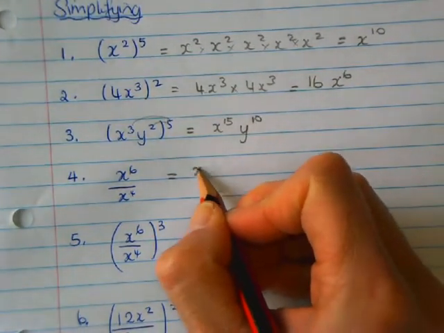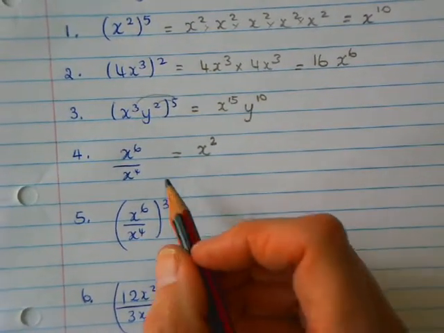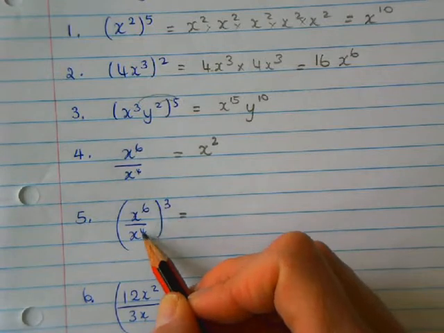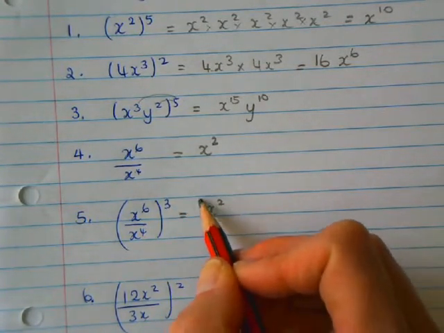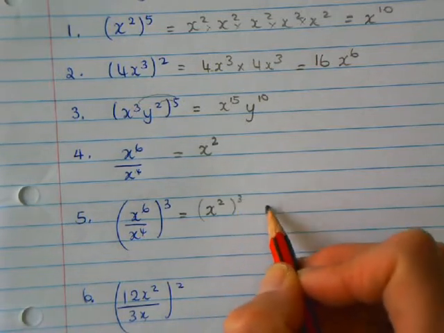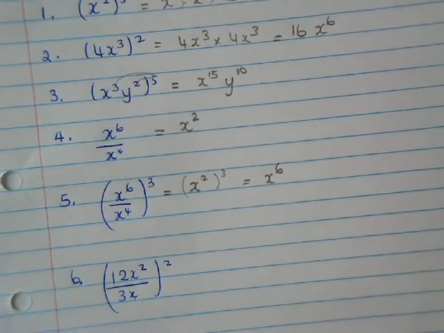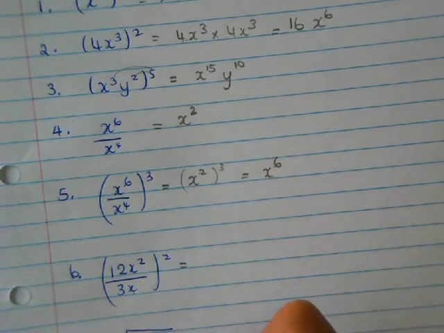Here we are now dividing, so we must subtract the powers. X to the power of 6 divided by x to the power of 4 leaves me 6 subtract 4 is 2. And looking at this one, same rule applies. Write this 3 times. So x to the power of 6 over x to the power of 4, we know it's x to the power of 2, and it's 3 times, so that's to the power of 3. So it's actually x to the power of 3 times 2 is 6.